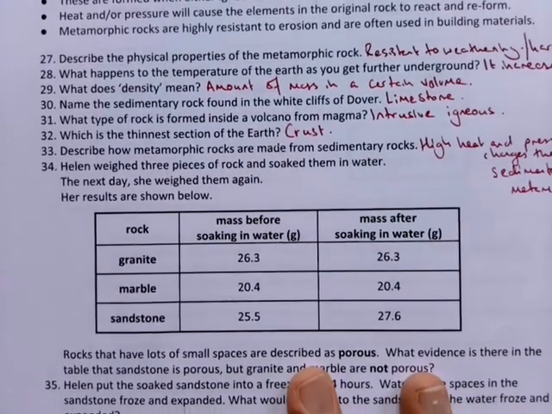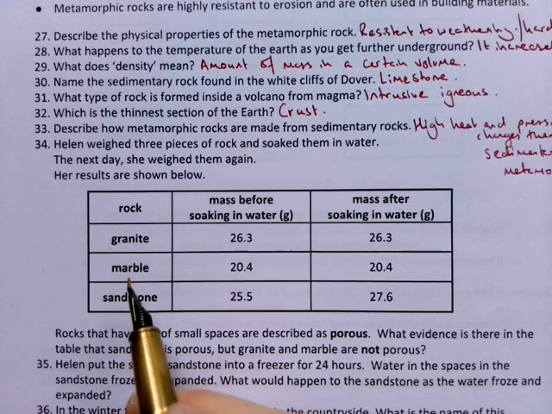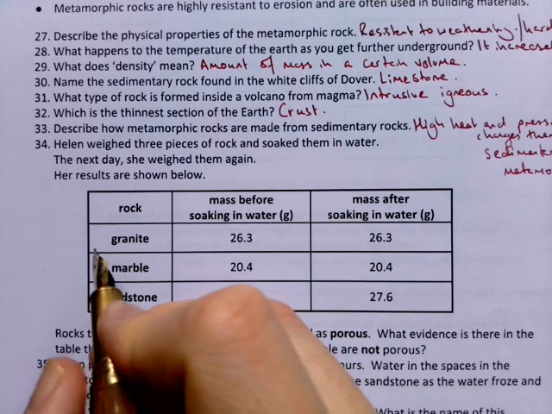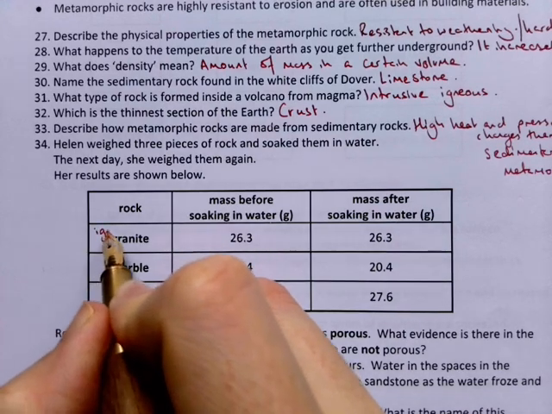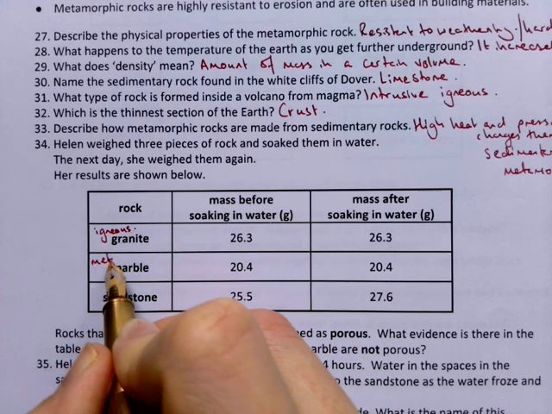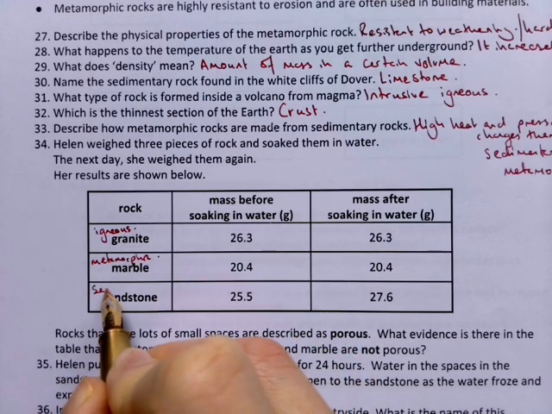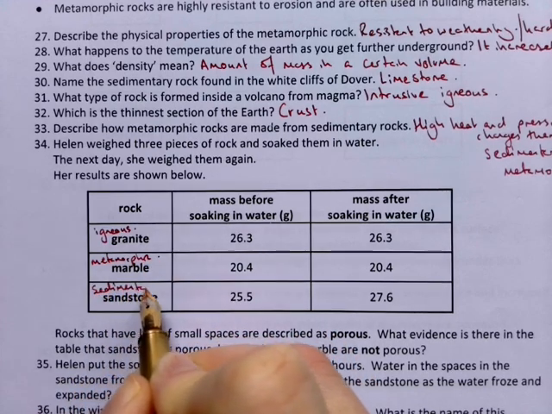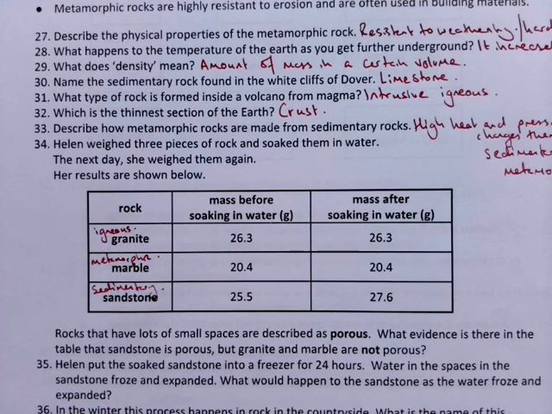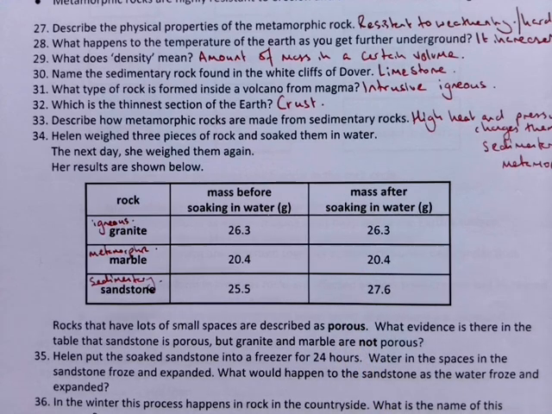Question 34. Helen weighed 3 pieces of rock and soaked them in water. So we've got granite, marble, sandstone. Okay, so granite, that's igneous. Marble, that's metamorphic. And sandstone is sedimentary. Rocks that have lots of small spaces are described as porous. Okay, so porous like a sponge.